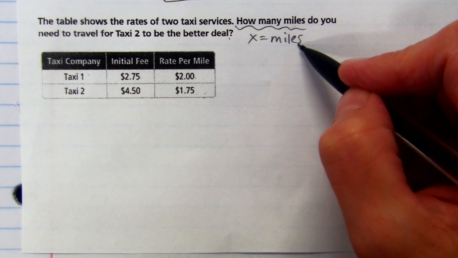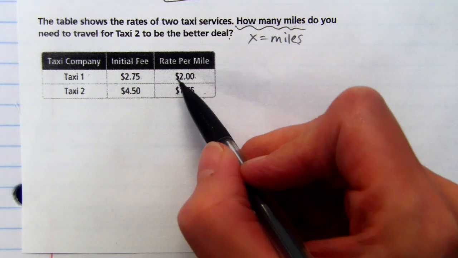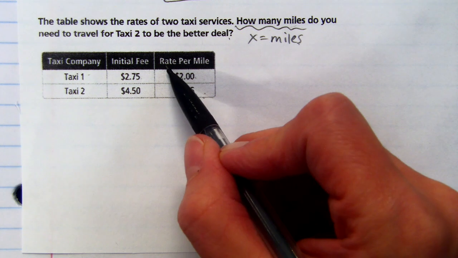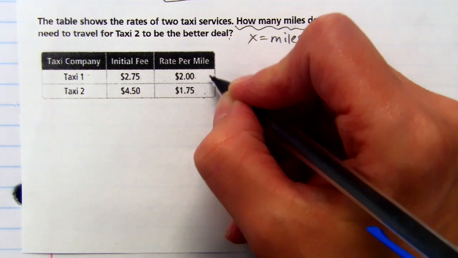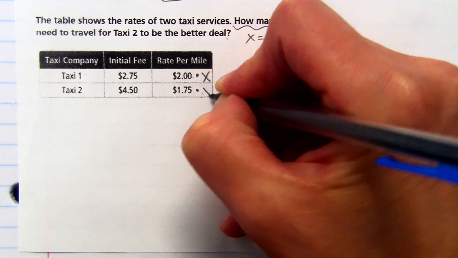Okay, x always goes with a rate. So miles per hour, feet per second, dollars per hour, degrees per day. So when I look at this, which one of these is a rate? Maybe the one that says rate? So the $2 is per mile. So you're going to have to take that times x.